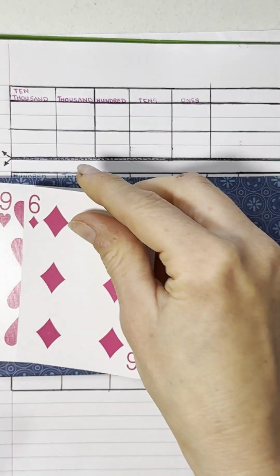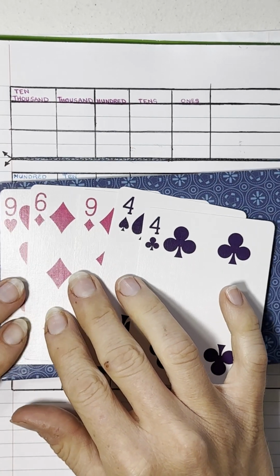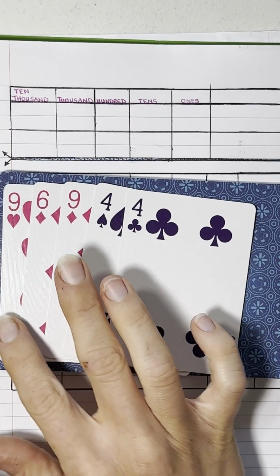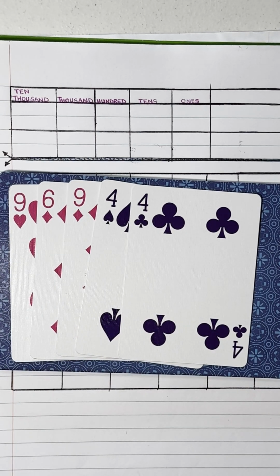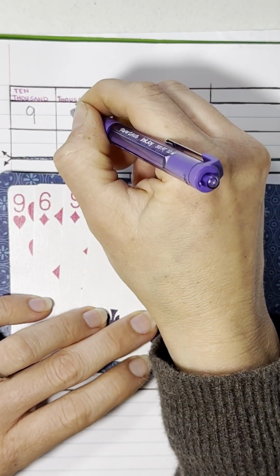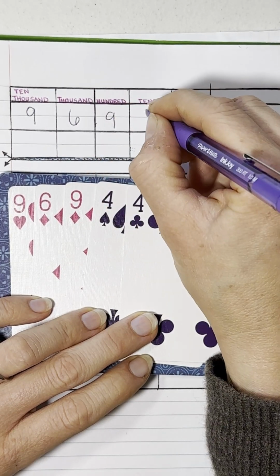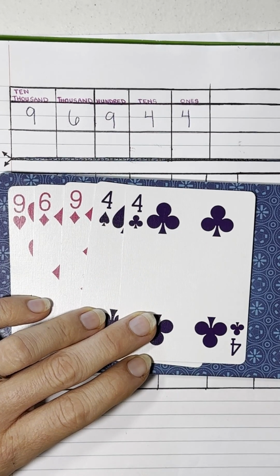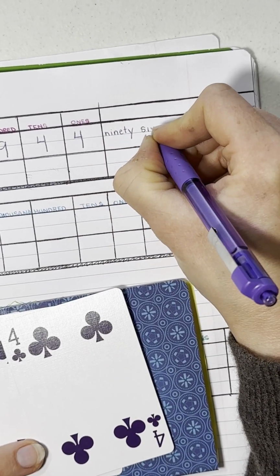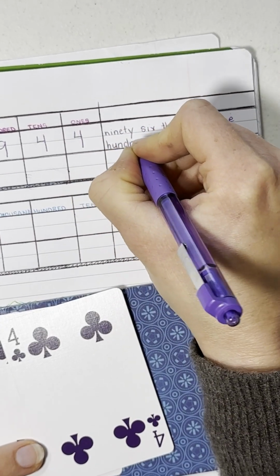So 9, 6, 9, 4, 4. What's with all the doubles? It's because I said that I wanted them to all be in different spaces. And now I'm challenged. Okay, so let's make two numbers. The first number I'm going to make is, I'm gonna put 6. So I've got 96,944. And I'm going to have to write that really, really small. 96,944.